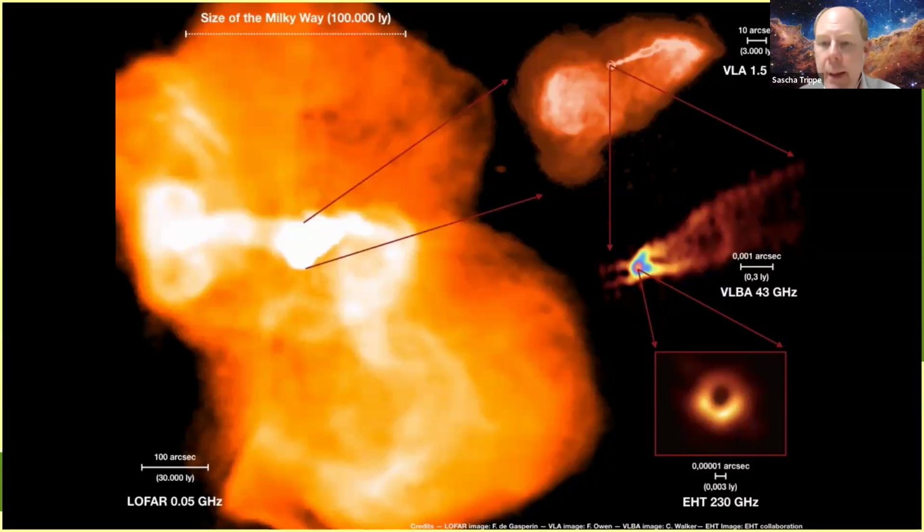From the diameter of this shadow or ring, and the assumption that general relativity applies, which is usually a very good assumption, we know that this supermassive black hole has a mass of about 6 billion times the mass of the Sun, which is indeed pretty much at the upper end of the distribution of black hole masses as we know it.